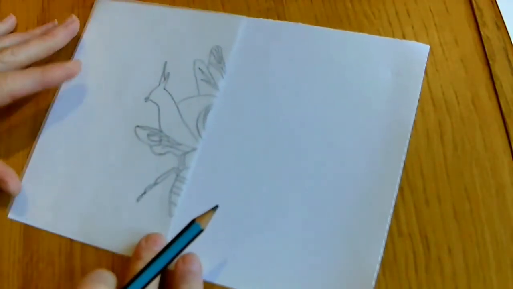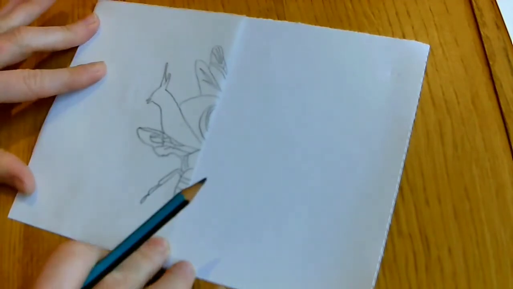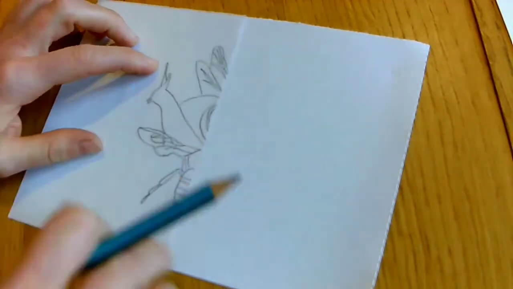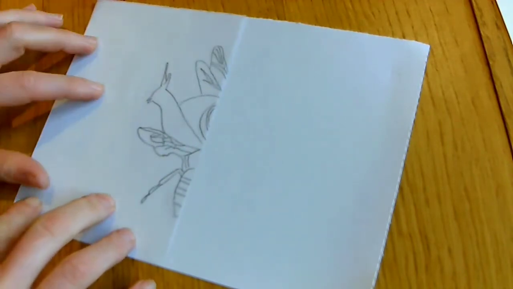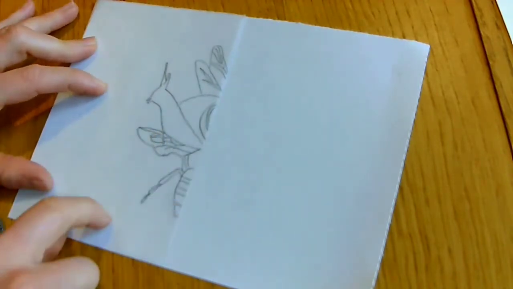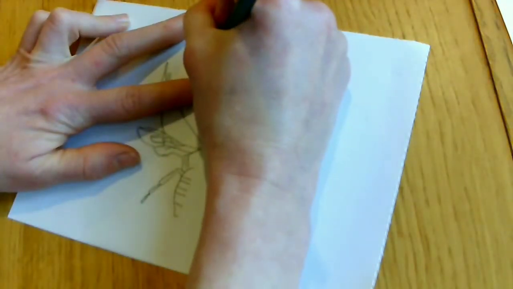So you can tell the difference by looking closely. Your pencil marks will be much darker and a little bit shiny, and on the other side, the marks are much lighter. So make sure your pencil marks are facing down. Line up the edges of the tracing paper with the edges of the white paper.